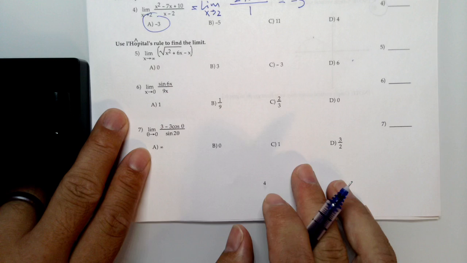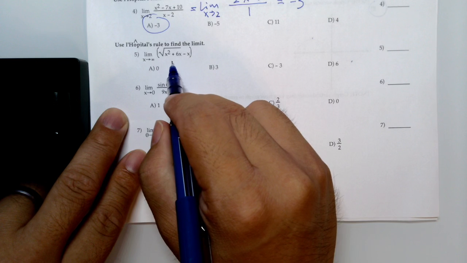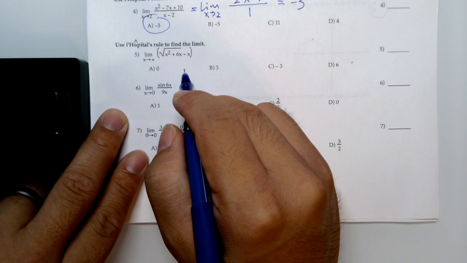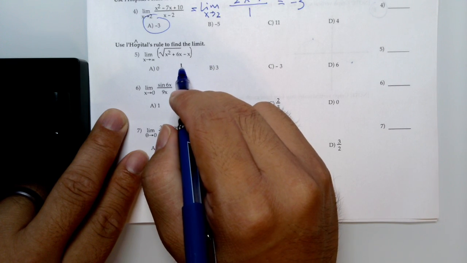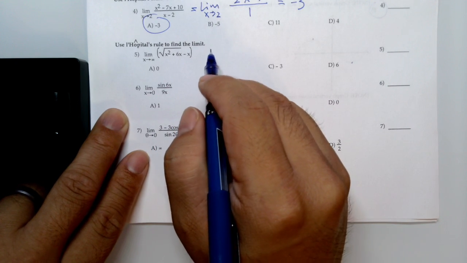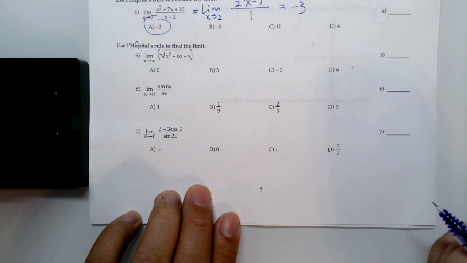Number 5. This limit is of the infinity minus infinity type. What we would like to do is convert the problem to a fraction form and then apply L'Hopital's rule.